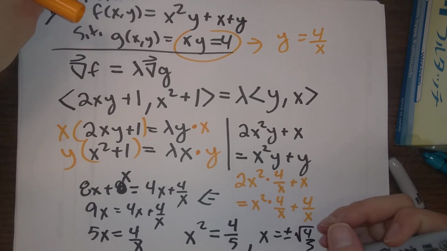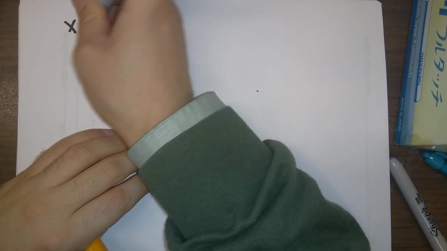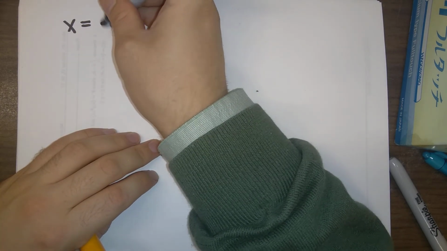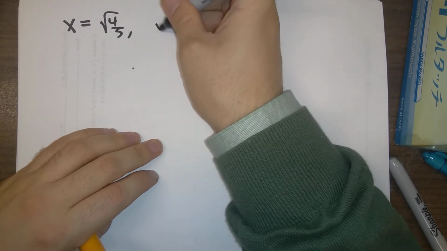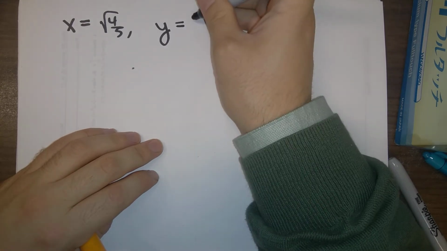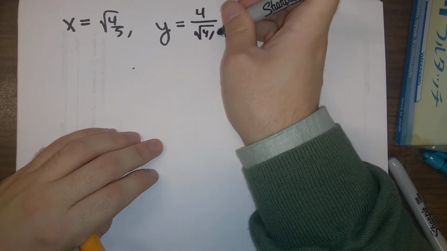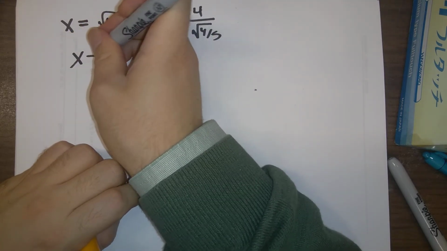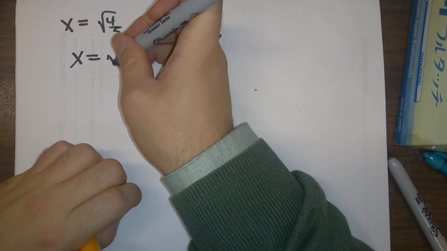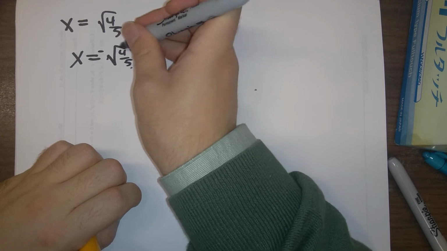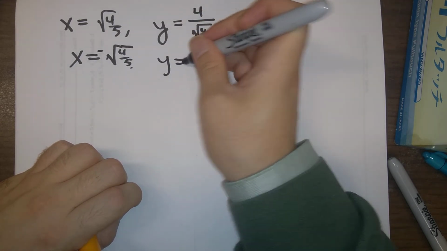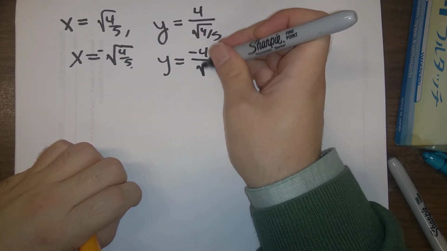Let's go to a new slide here. If x is the square root of 4/5, y would be 4 over that. And if x is equal to minus square root of 4/5, y would equal negative that.